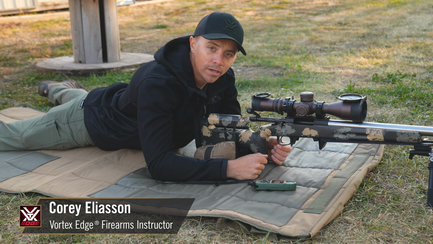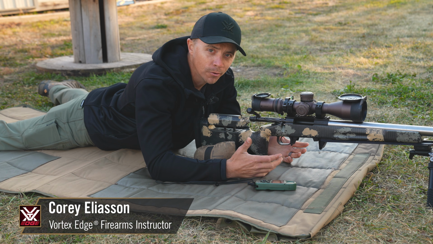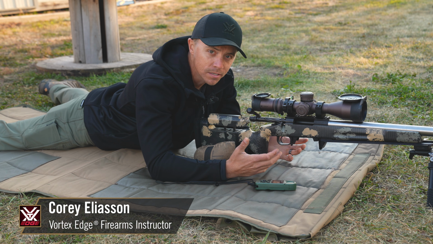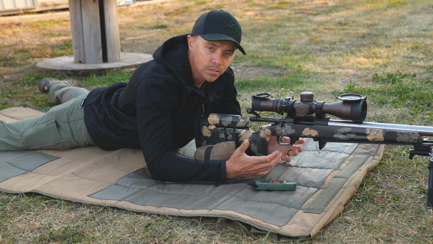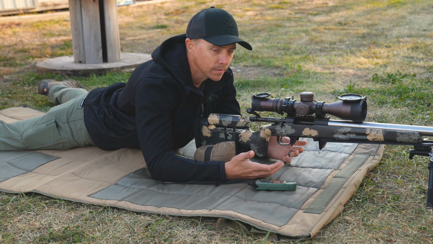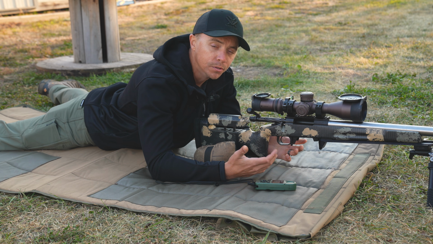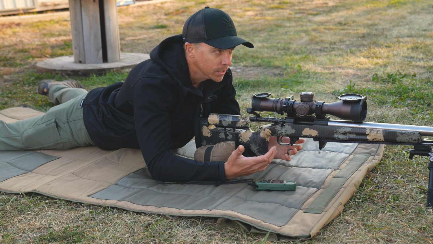Now we're going to talk about wind deflection. Wind deflection is the main reason we miss our targets at distance, and it's more of an art form. It's not necessarily a perfect science. So we're just going to go through some methods and things that we look for in order to determine what our wind call needs to be.